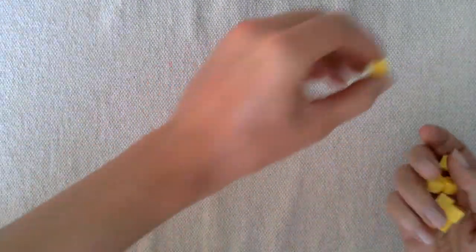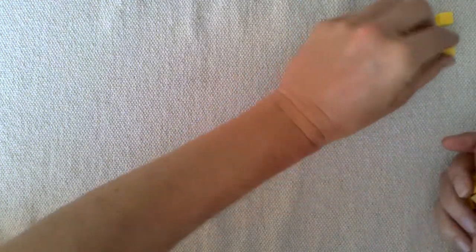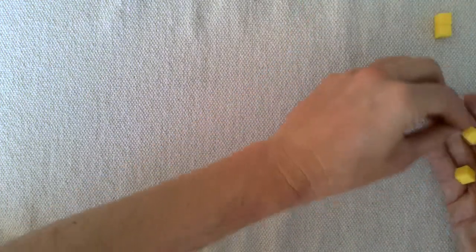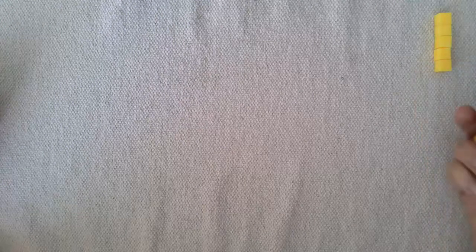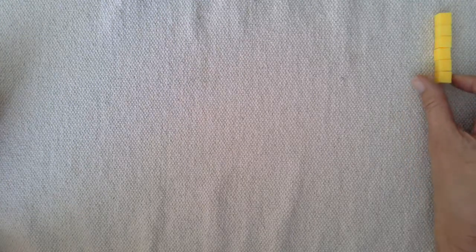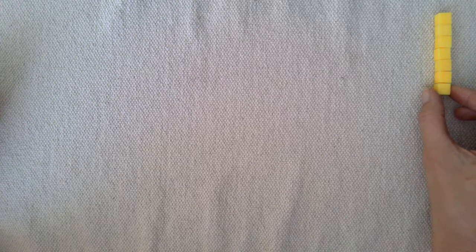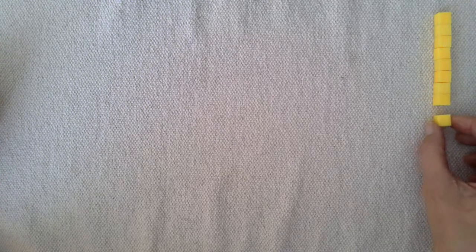So to start with, you'll have the child count as you lay out the quantity. 1, 2, 3, 4, 5, 6, 7, 8, 9. Now, if we add one more, we'll have 10.